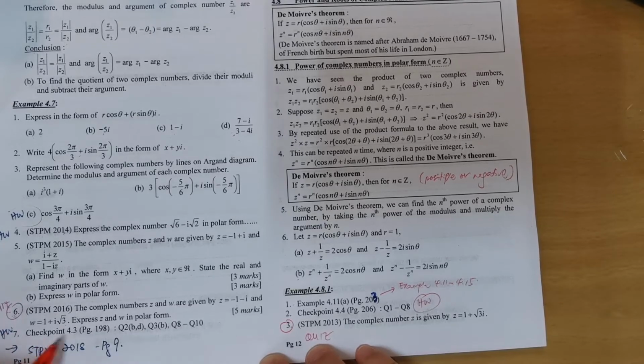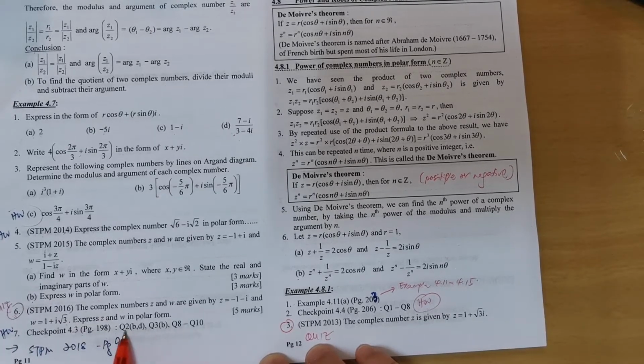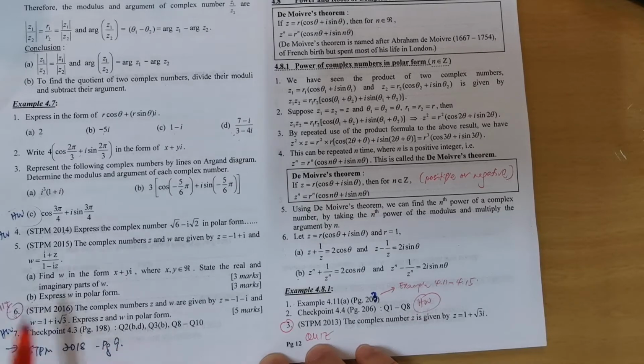Okay, question 7 is checkpoint 4.2. Please complete all these questions which are related to polar form.